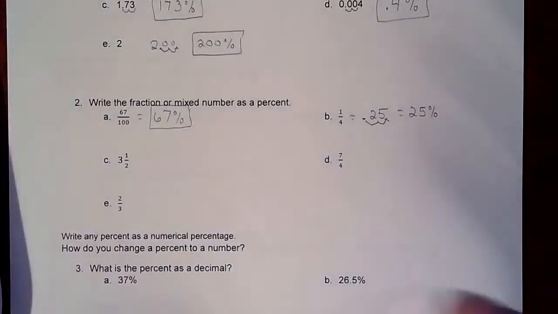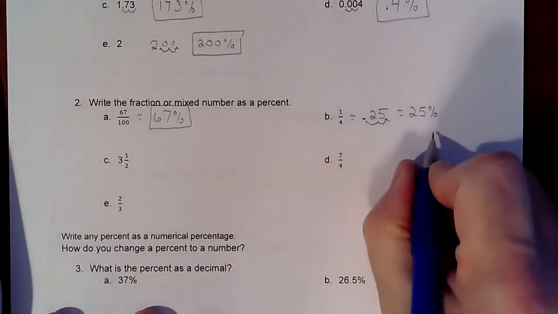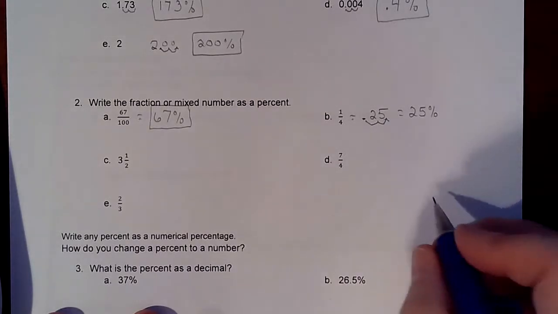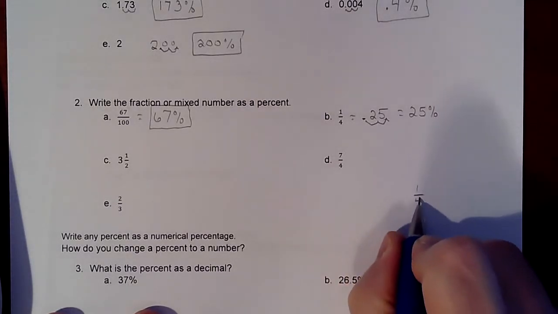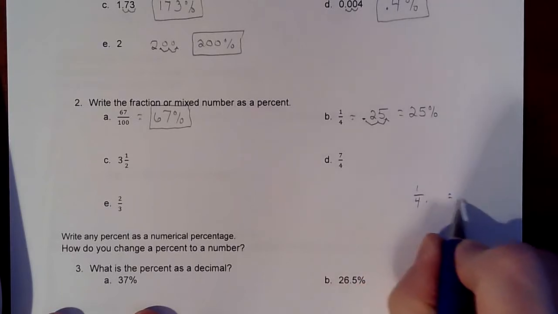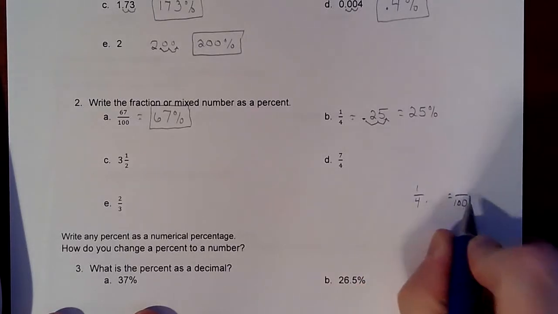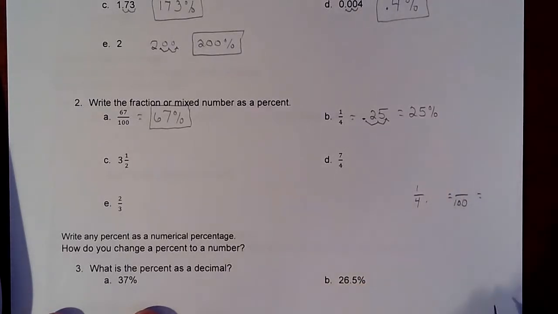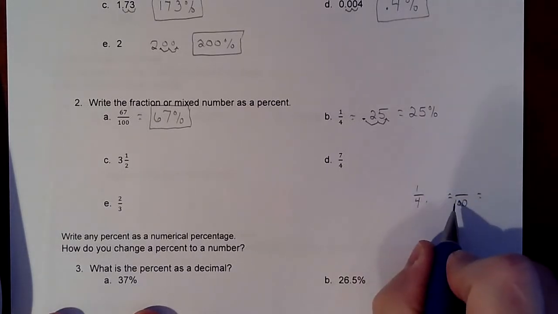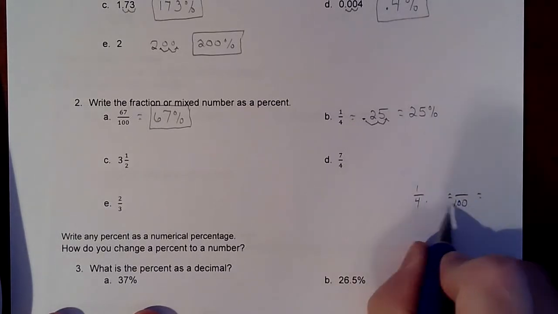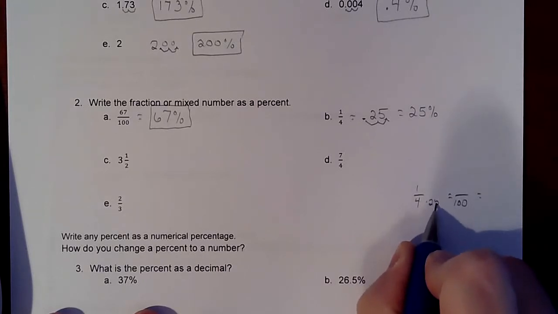There is another way to do it. It's probably a longer route, but it would work for kind of anything. If you have 1/4, if you can make it out of 100, then you basically have exactly what you need. You have your percent. Now this doesn't work on everything, but a 4 can turn into 100 by multiplying it by 25.